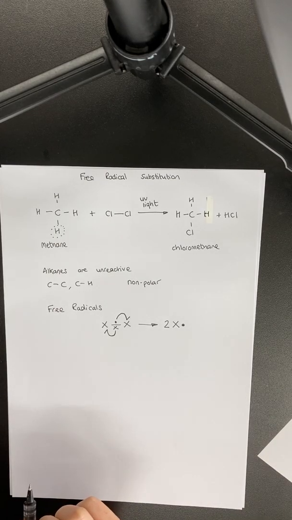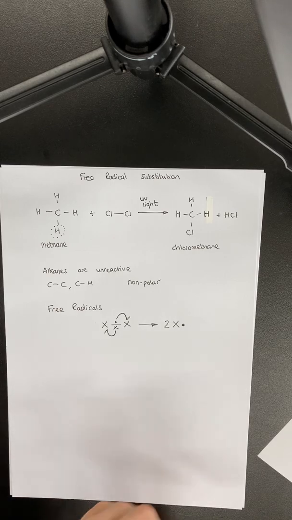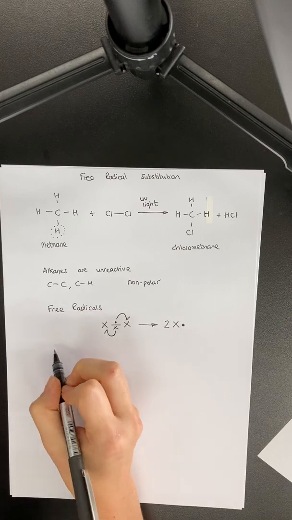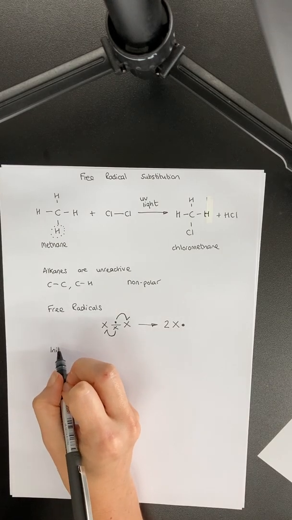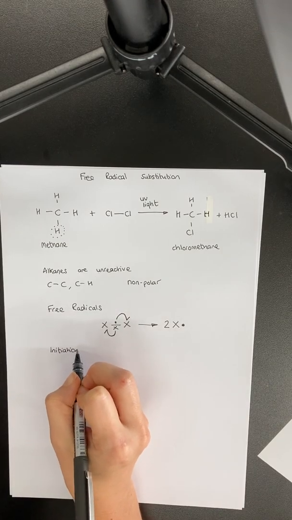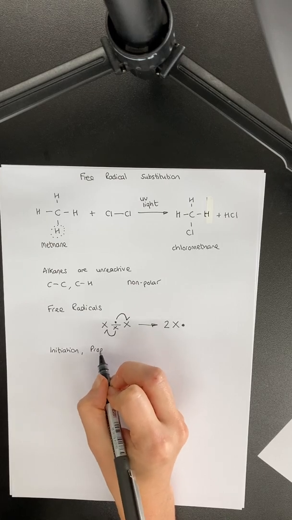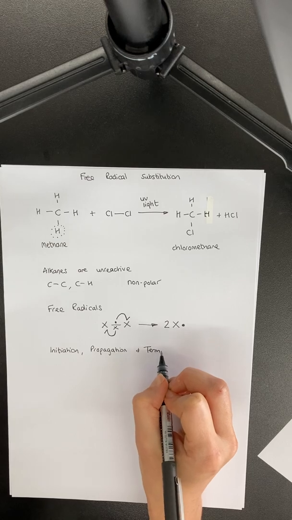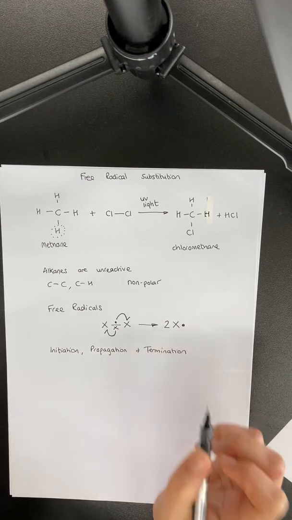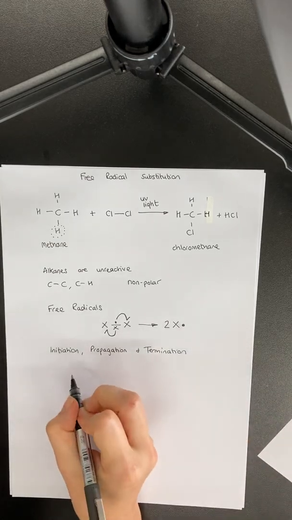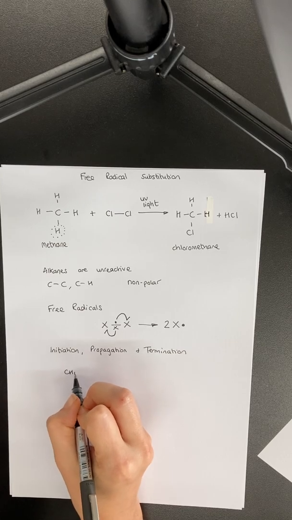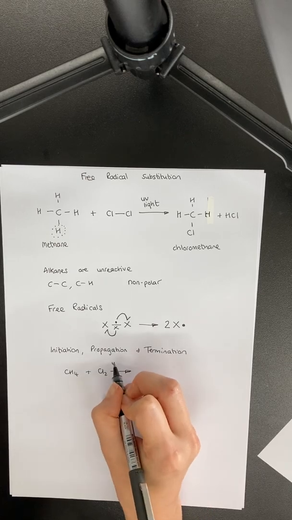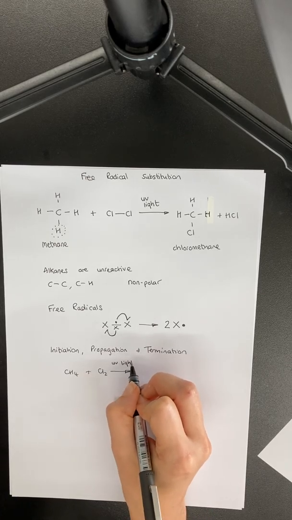This mechanism, free radical substitution of an alkane, involves three steps. The three steps are initiation, propagation, and termination. I'm going to be going through the example shown above of methane with chlorine in the presence of UV light.